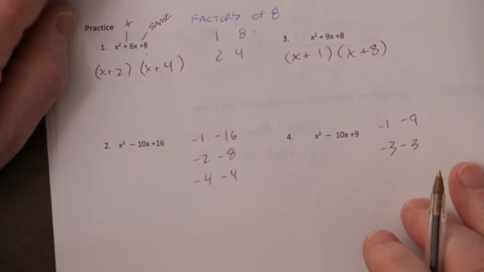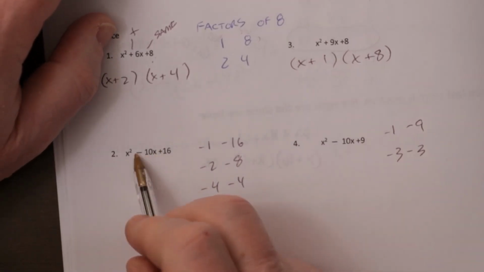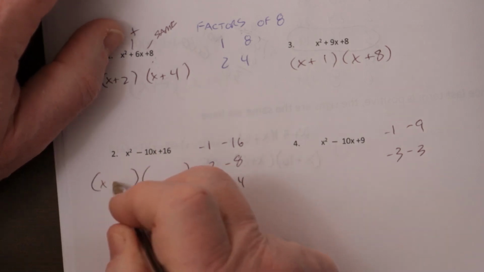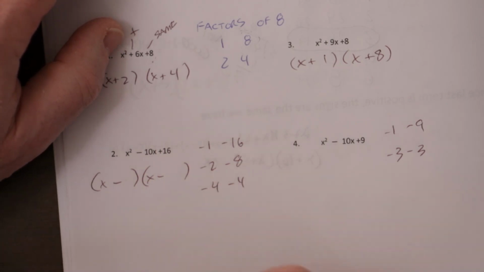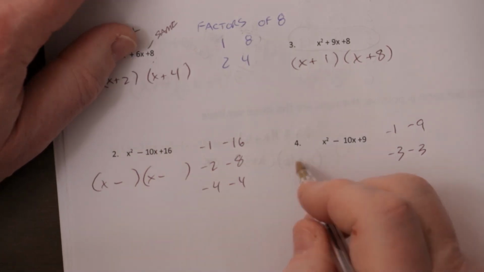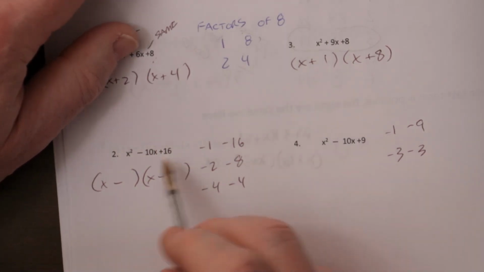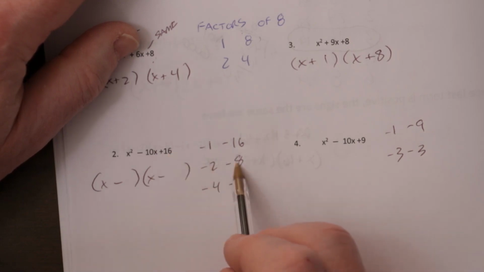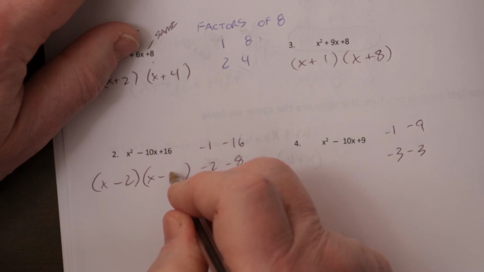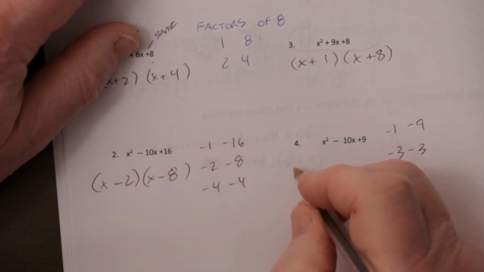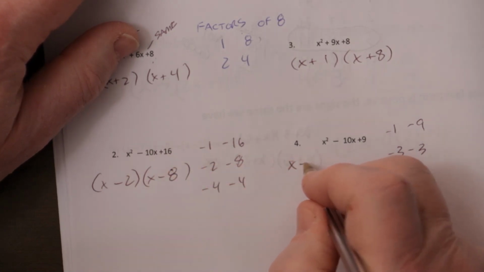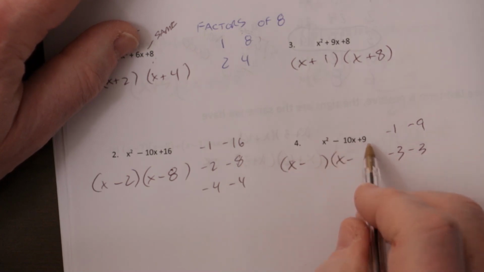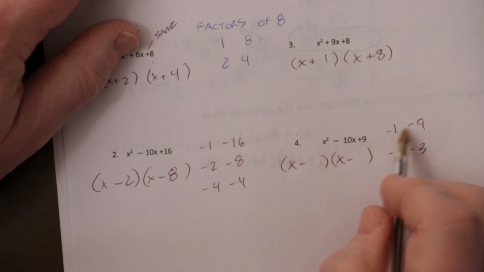Down at the bottom, signs are the same, both are minus, so I have x minus and x minus. And don't forget your parentheses. If your parentheses aren't there, that would not be a good thing. And we're looking for the factors of 16 that add up to 10. 2 and 8 is 10, so I got a 2 and an 8. And then on the other side, I have x minus and x minus. Factors of 9 that add up to 10. 1 plus 9 is 10.